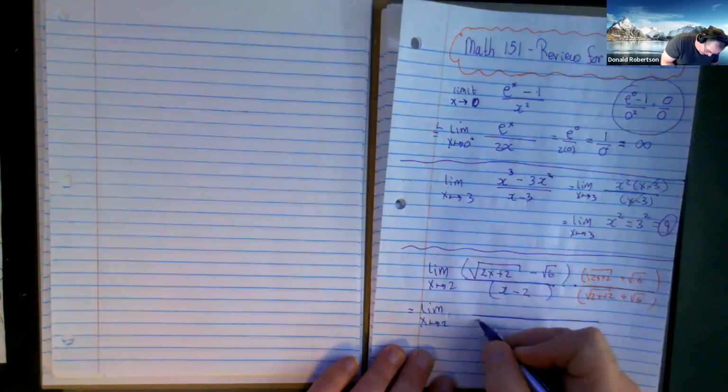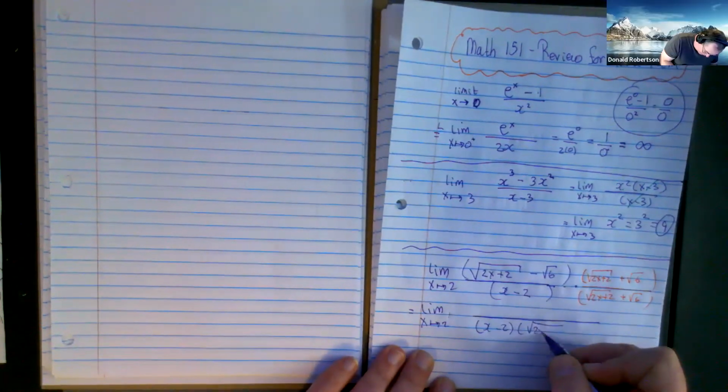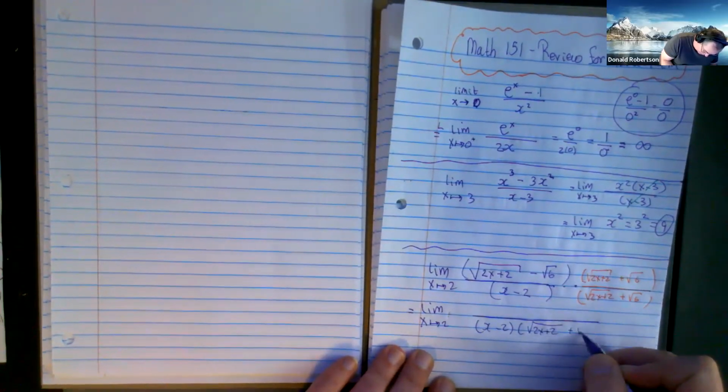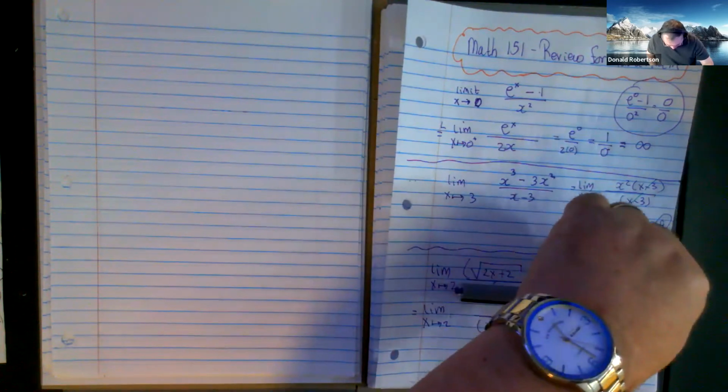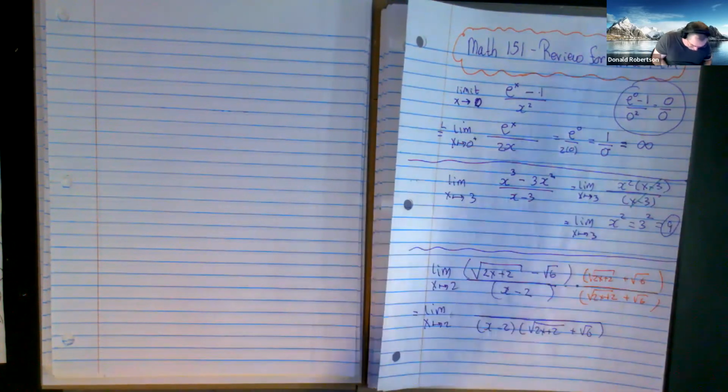Typically, you shouldn't do anything to the bottom. Just write the horrible mess down exactly the way it looks. Now, if you multiply this ugly fraction by that ugly fraction, you will get eventually, when you do FOIL, 2x plus 2 take away 6.